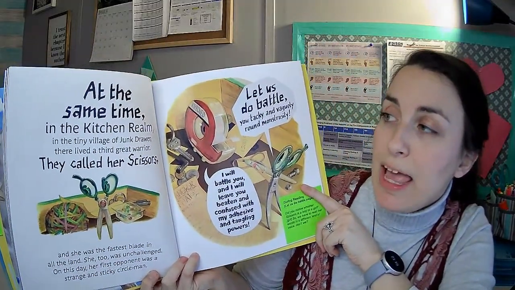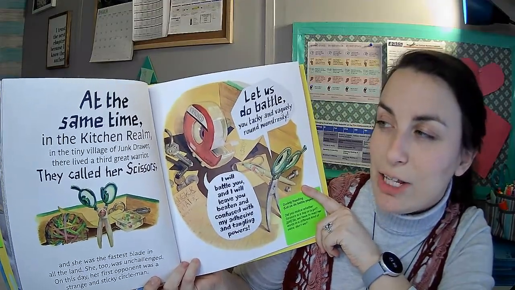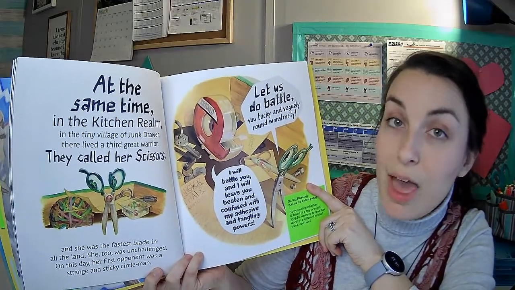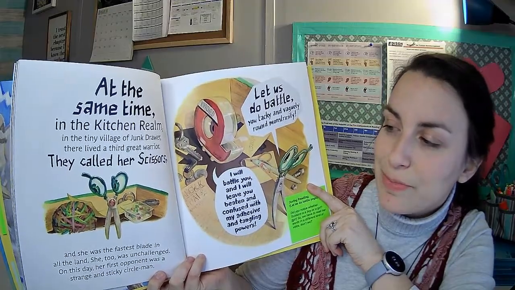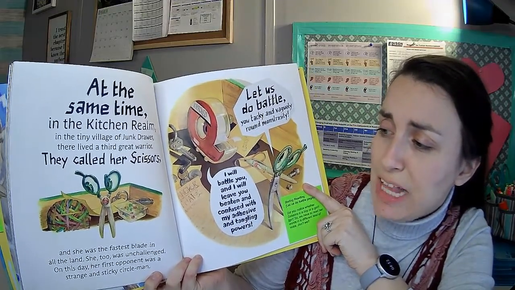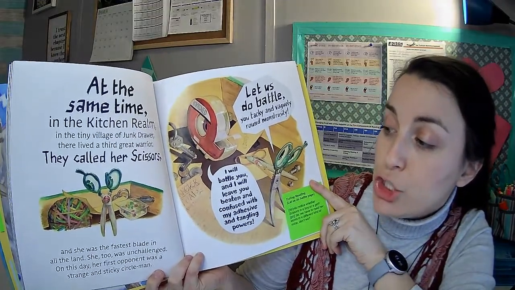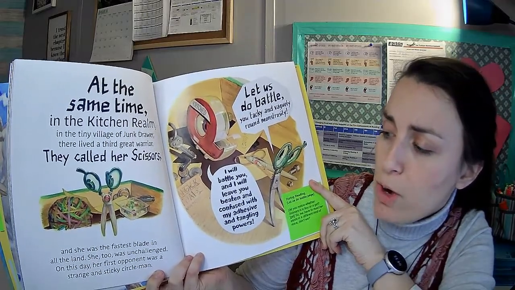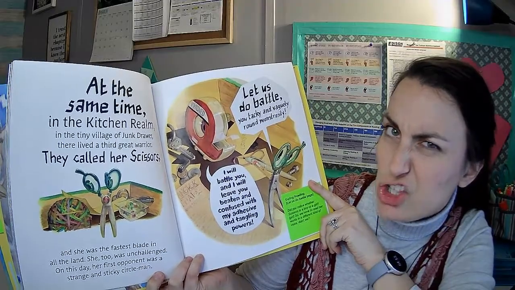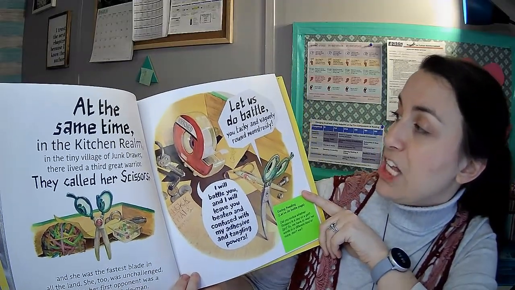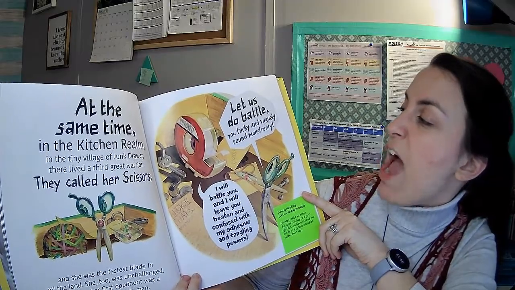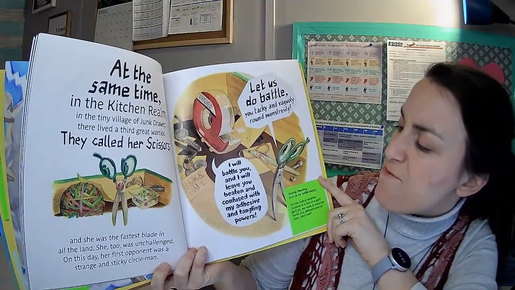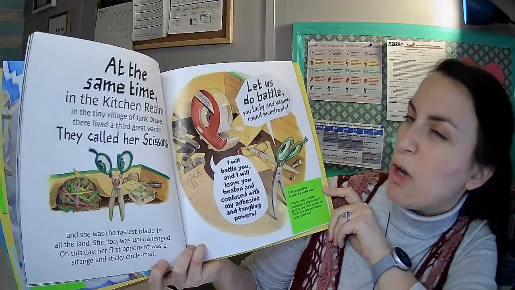At the same time, in the kitchen realm, in the tiny village of Junk Drawer, there lived a third great warrior. They called her Scissors. And she was the fastest blade in all the land. She, too, was unchallenged. On this day, her first opponent was a strange and sticky Circle Man. "Let us do battle, you tacky and vaguely round monstrosity! I will battle you, and I will leave you beaten and confused with my adhesive entangling powers."